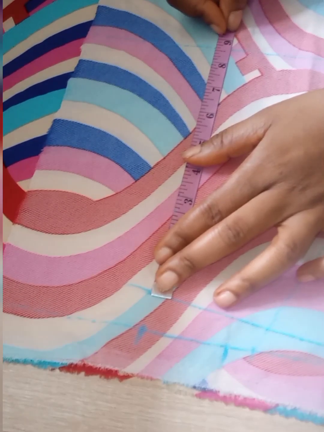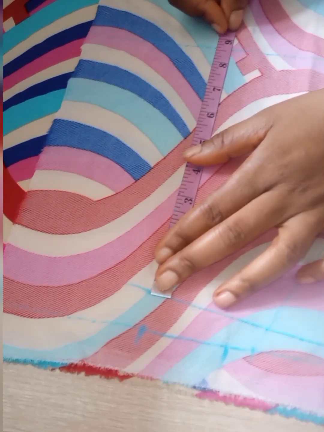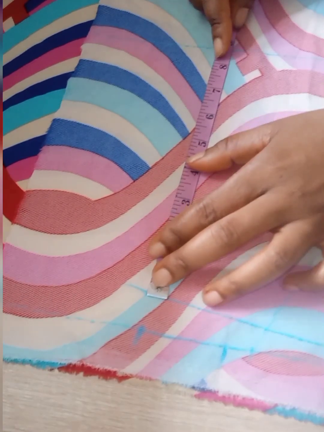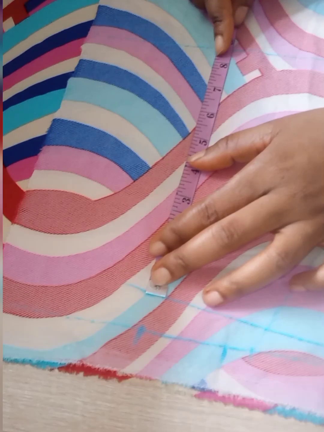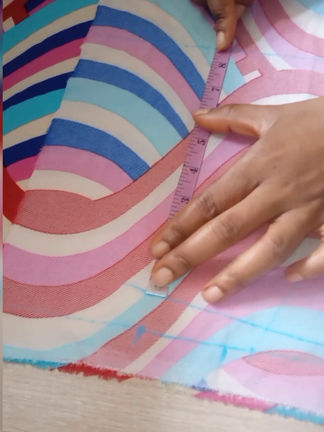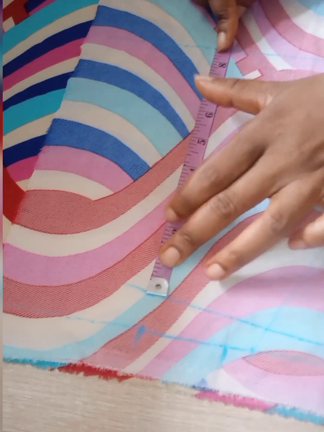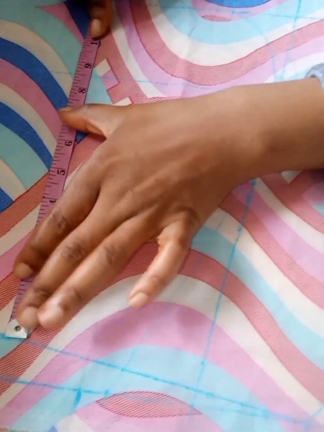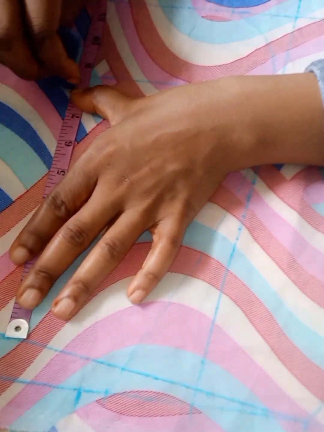I'm working with a breast circumference of 39 inches. If I divide that by 6 plus 1.5 inches, I'm going to have approximately 8 inches. So placing my tape at this shoulder slope, I'm just going to measure 8 inches down. Alright, so I'll mark that at this point.